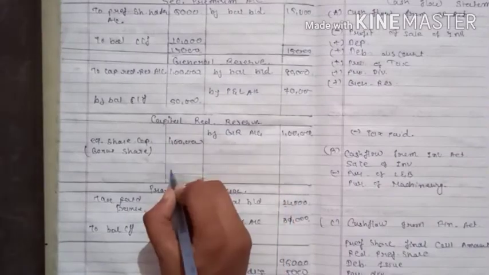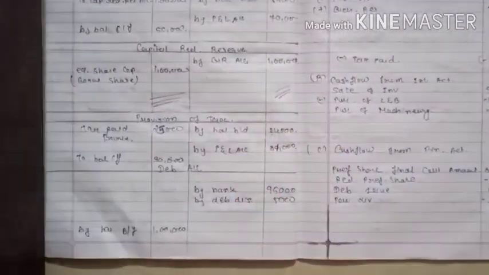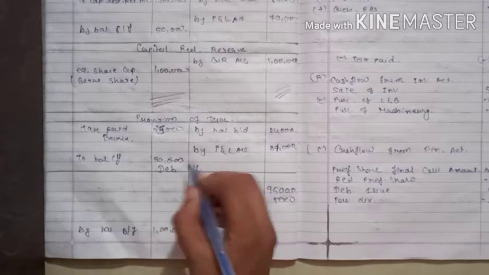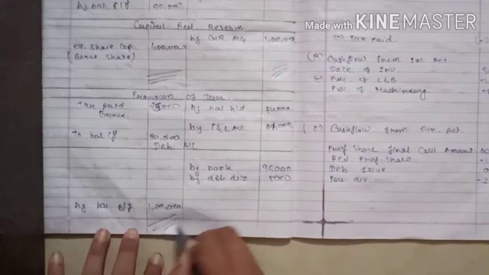Then capital reserve automatically gets closed. Provision of taxation is also closed. Then debenture is also closed.